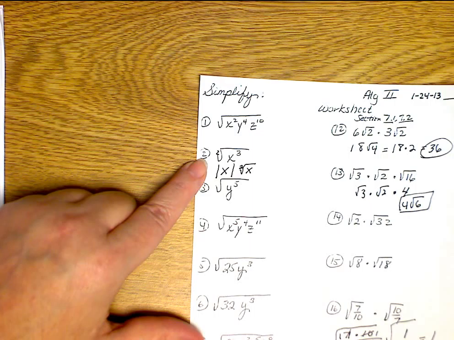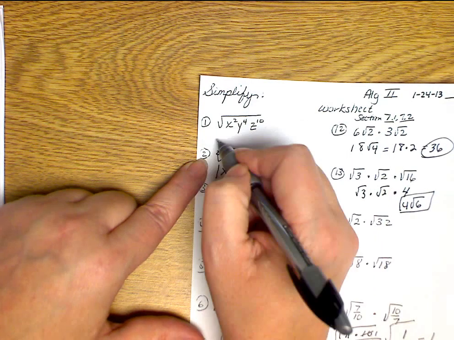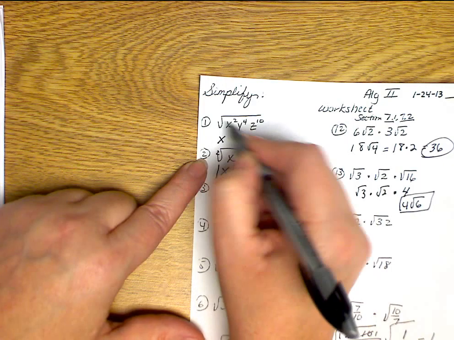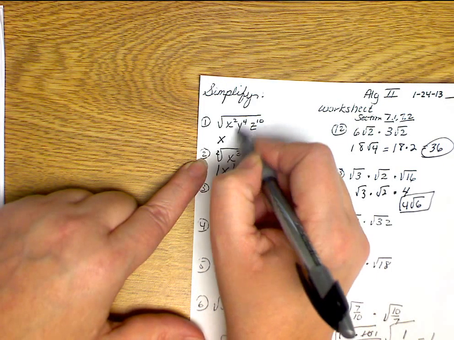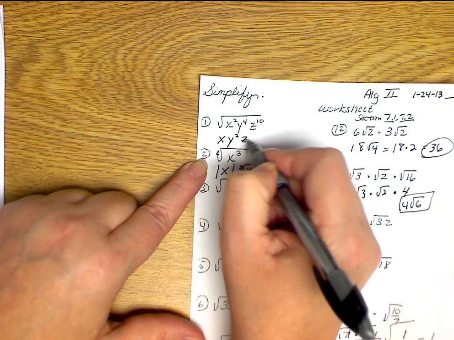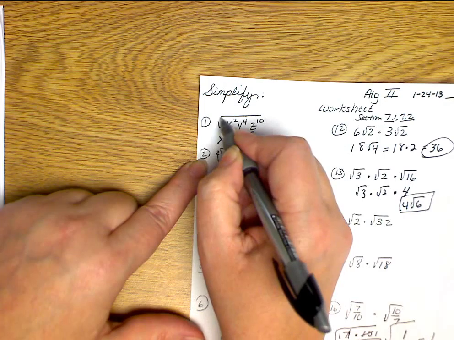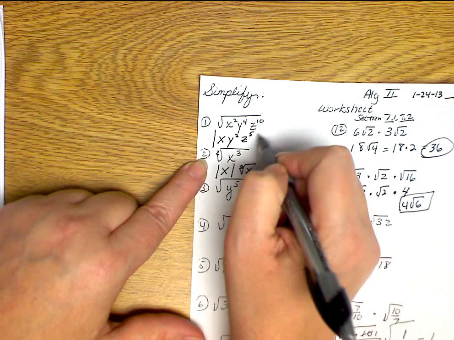All right? Does it still pay for homework? Yes. Then for number 1, it would be x, because there's a 2 here, so we can put out x. Then there's y squared, and then z to the 5th. Is this even or odd? Even. So we just have to do the absolute value.